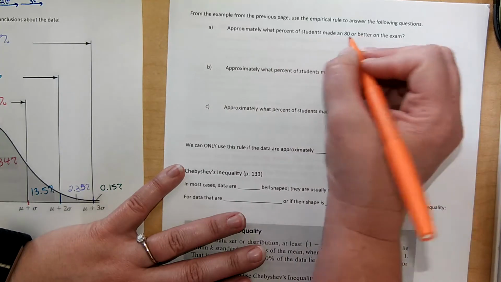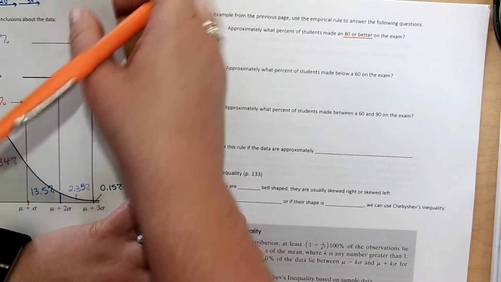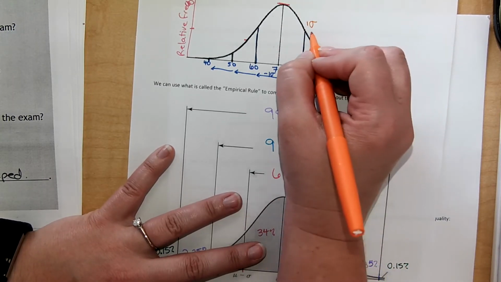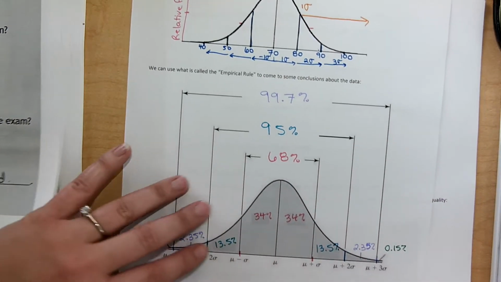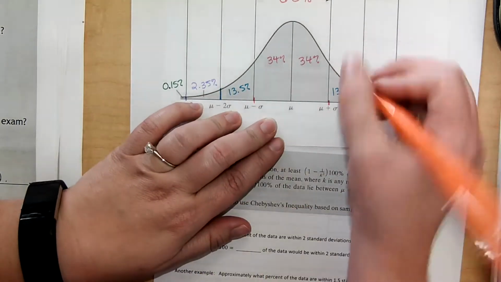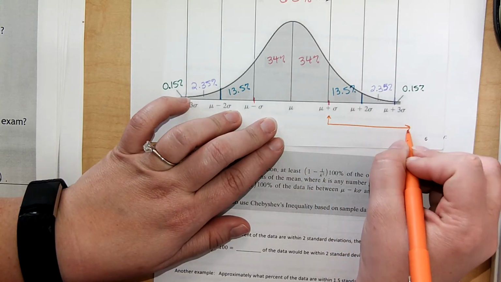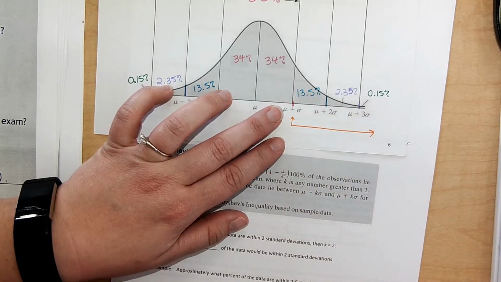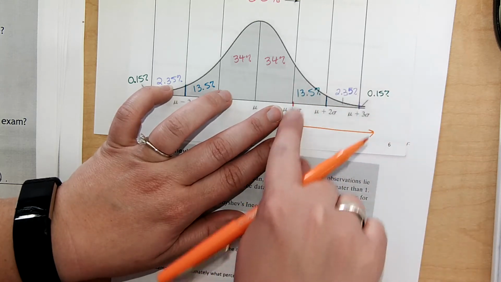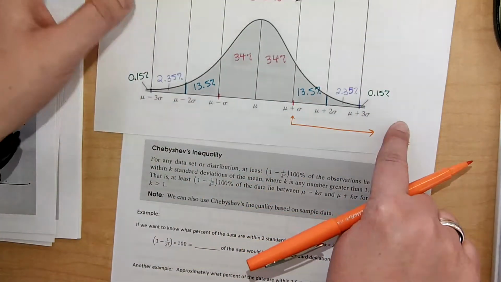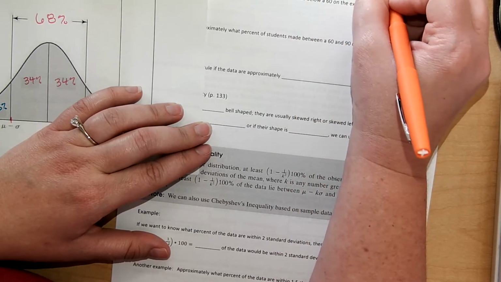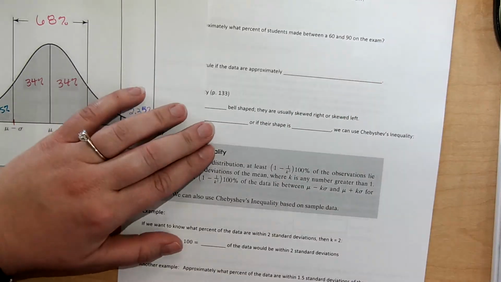Approximately what percent of students made an 80 or better on the exam? So 80 is 1 standard deviation above the mean, and better means all the way up to the top of the curve. If we look at our reference here, 1 standard deviation is here, all the way up to the top of the curve. So we're going to add this percentage and that percentage together, and I believe you get 16%. So this part of the curve from 80, which is 1 standard deviation, to the top is 16% of the data. In this case, we're talking about student averages, so about 16% of the students got an 80 or better.